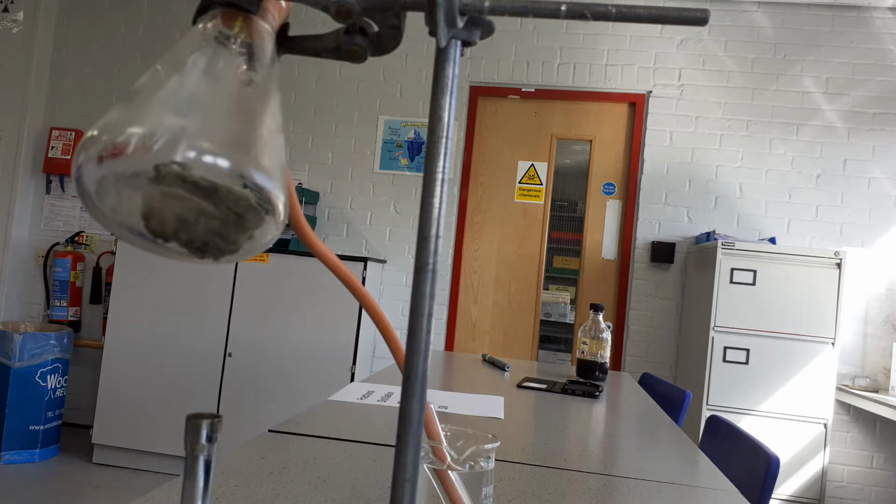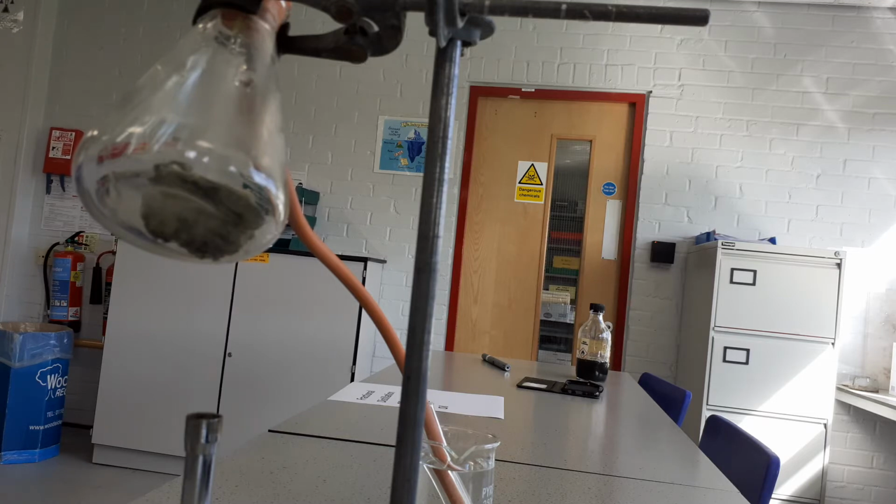So the first fraction that I look to collect will be up to about 70 degrees. Now that will be a mixture of petrol and molecules of a similar size and similar boiling point. So this is going to be about molecules with 8 carbon atoms in, up to molecules with about 12 atoms in.